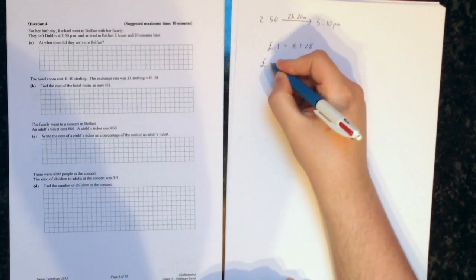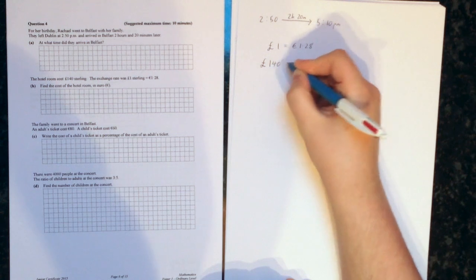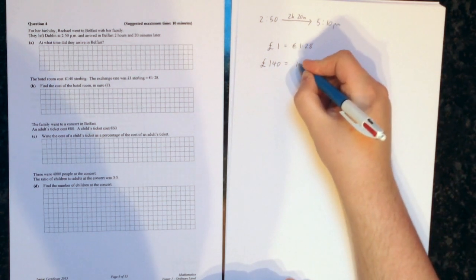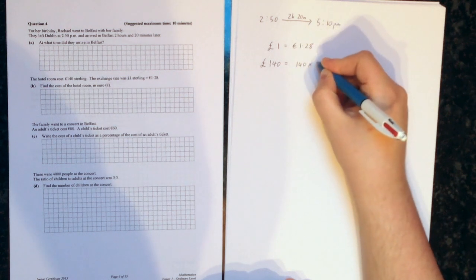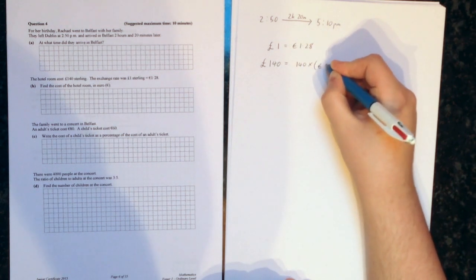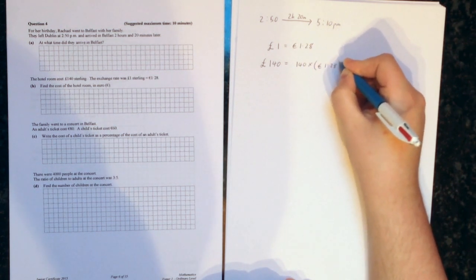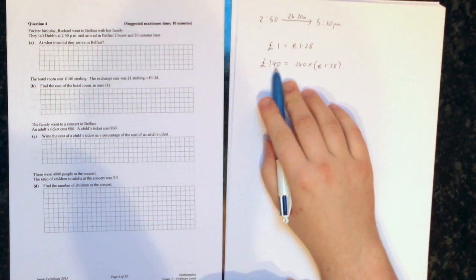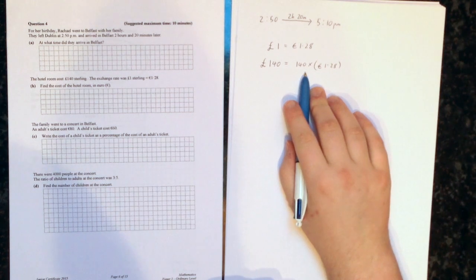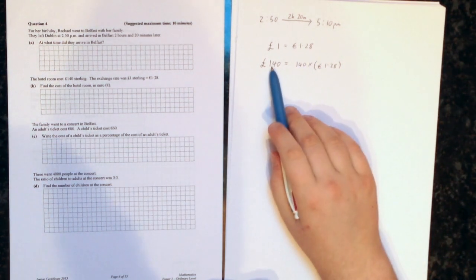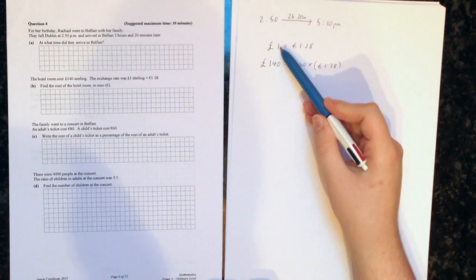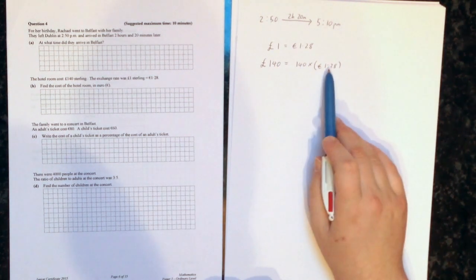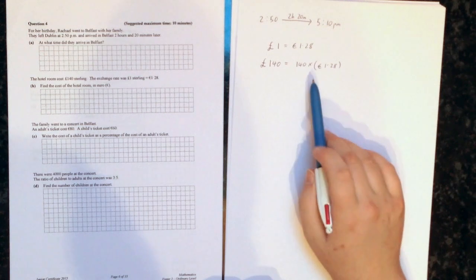So we'll have 140 on the left hand side is equal to 140 multiplied by 1.28 on the right hand side, because whatever we do on the left hand side we have to do on the right hand side because it's an equation. So we multiply the left by 140 to go from 1 to 140, so we also multiply the right by 140 to find out what the equivalent value in euros is.